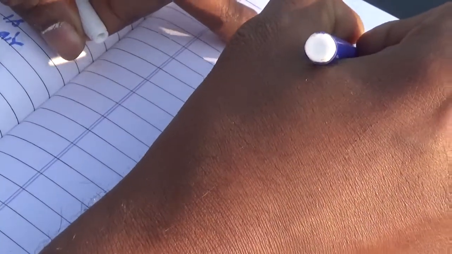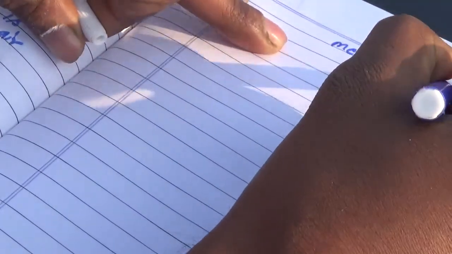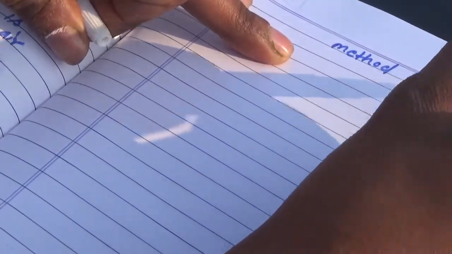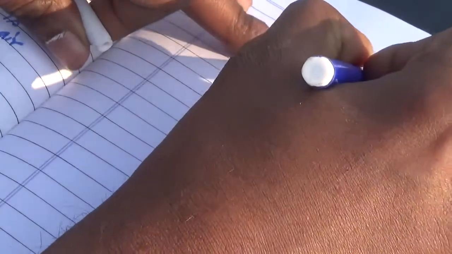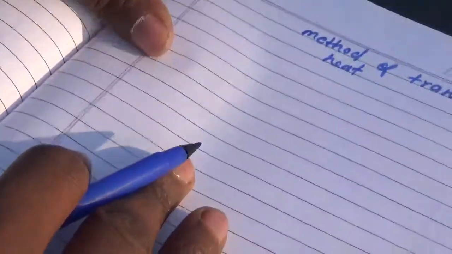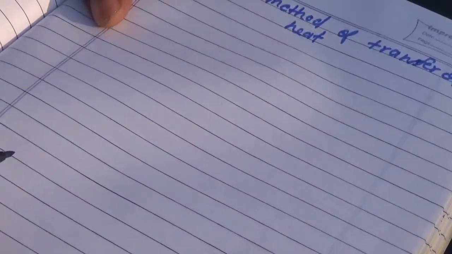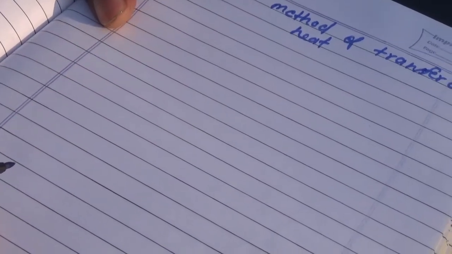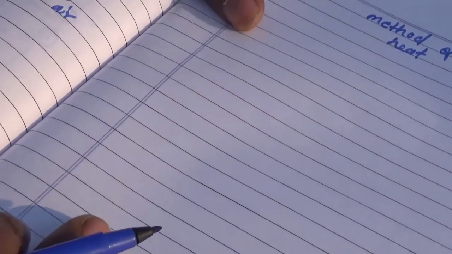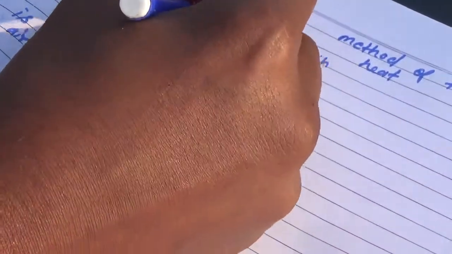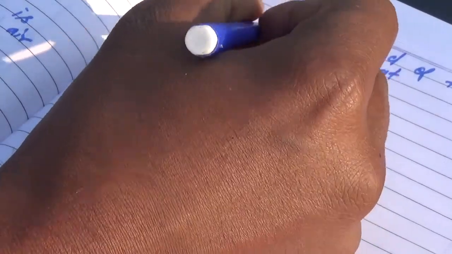As you know, we have discussed in my previous lecture the methods of flow of heat, or we can say transfer of heat. We have told you in my previous lecture all the methods of transfer of heat. The first method of heat transfer is conduction, next is convection, and third is radiation.